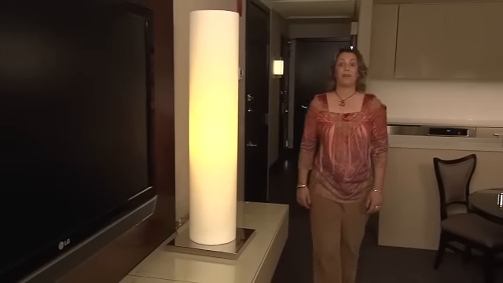So task lighting can be anything from under cabinet lighting to vanity lights to even a floor lamp for reading. And decorative lights highlight points of interest like a fancy chandelier, spotlights for artwork, or even just the lamp itself.